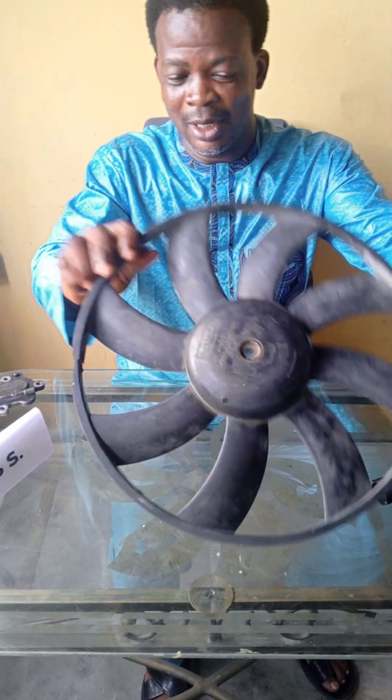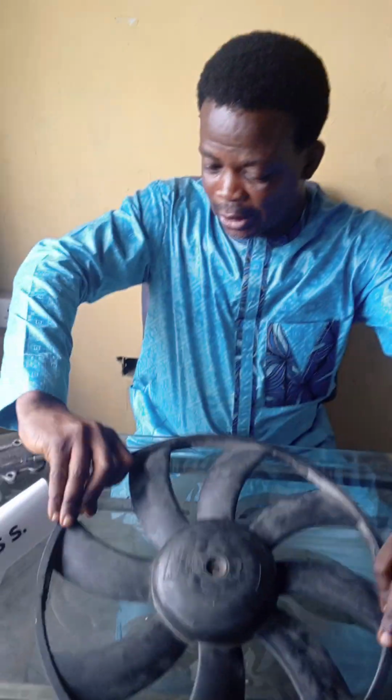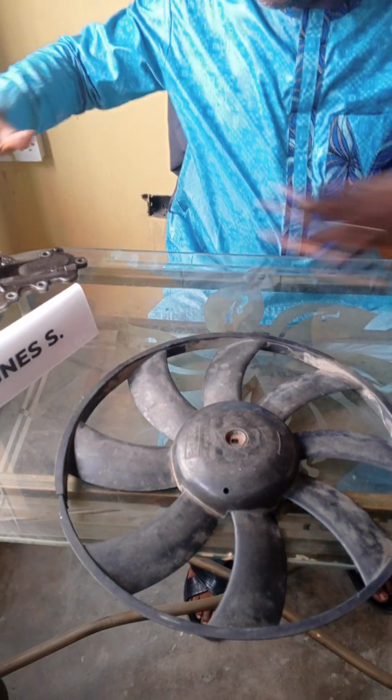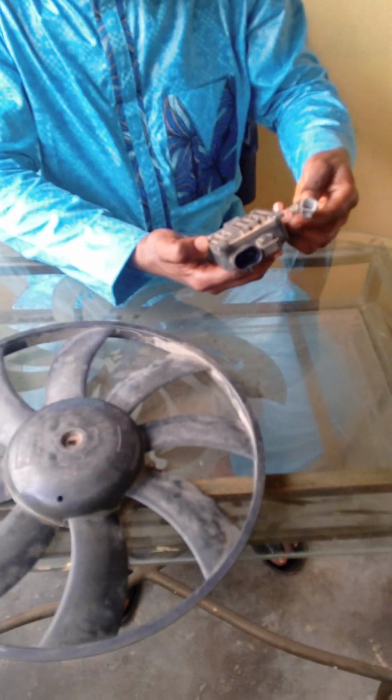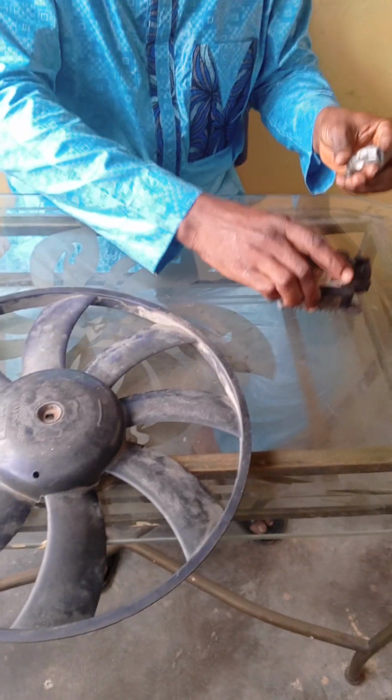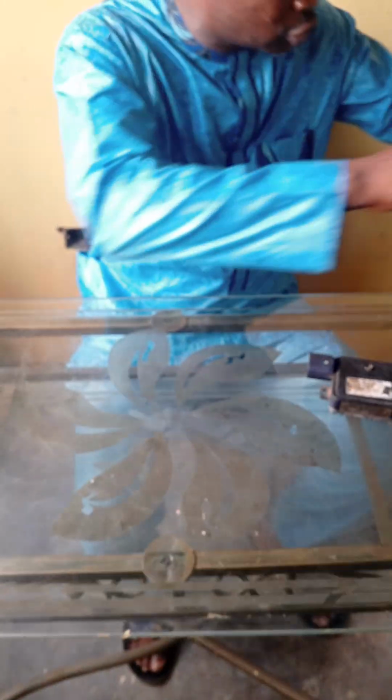This radiator fan. It's not totally a radiator fan, but I will use this to explain. So this radiator, we have discussed this too. Now I'm going to combine these two together to explain. Let me put this one somewhere.